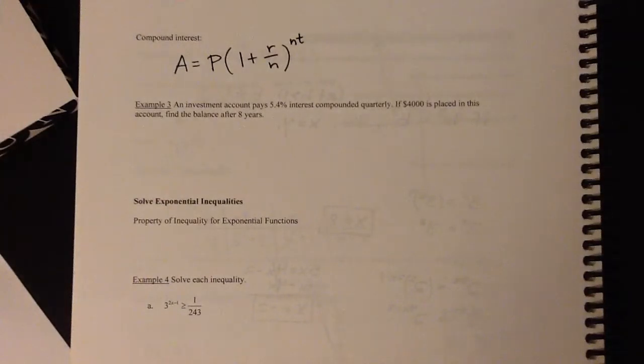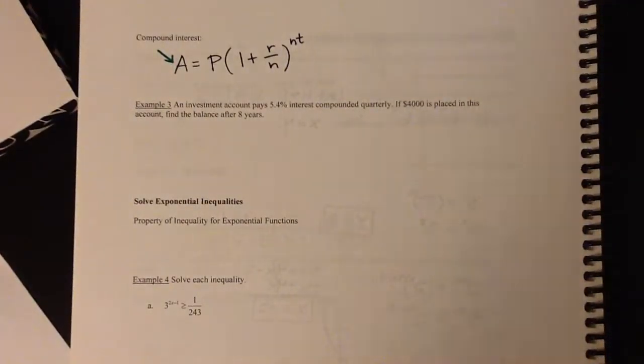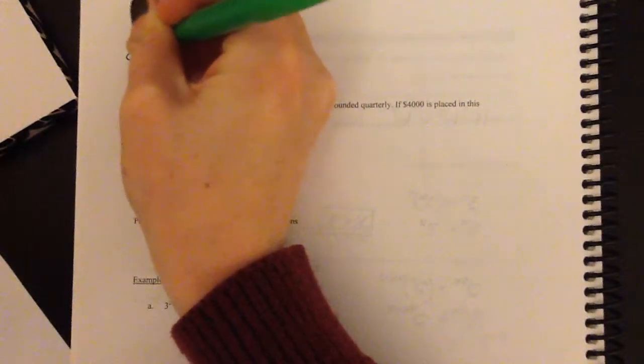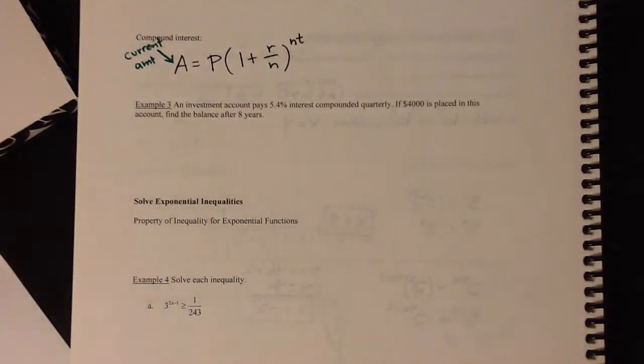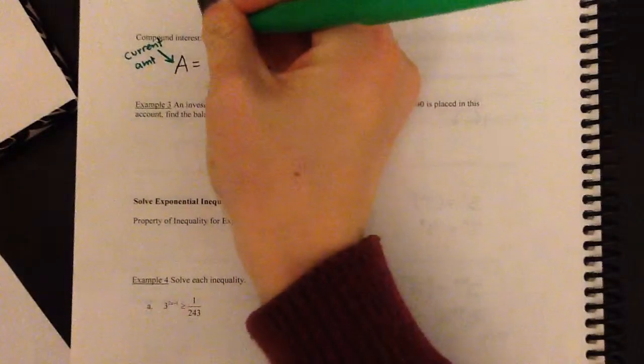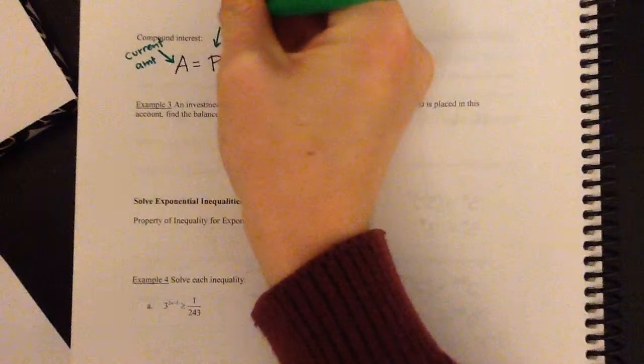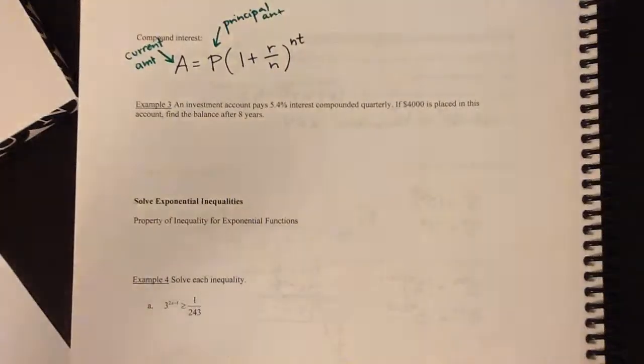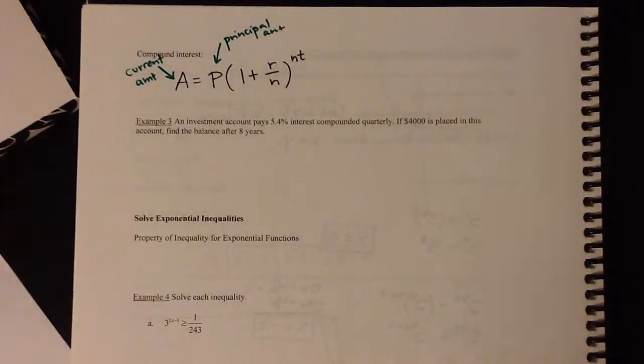All right, so what I'm going to do is walk you through what each little bit of those things mean. A is the current amount, and you're usually talking about money, so it being in a bank account or whatever. So if you're trying to calculate how much there is after a certain amount of time, that's what you're solving for, is A. Capital P stands for principal, the initial amount that you put in. It's like if you opened a bank account, you put in this much money. So the principal amount or the initial amount.